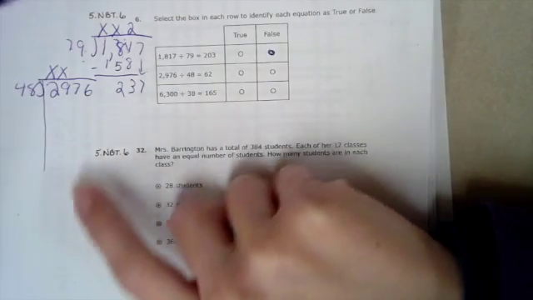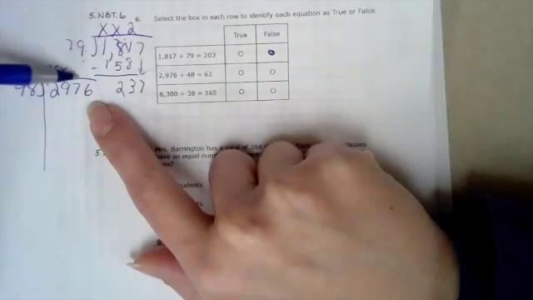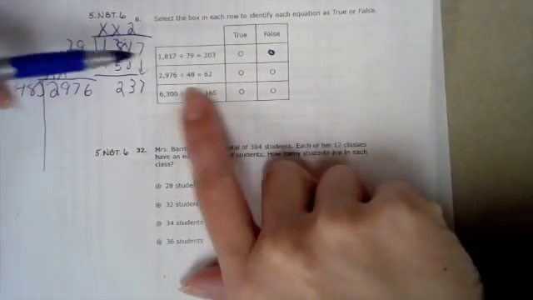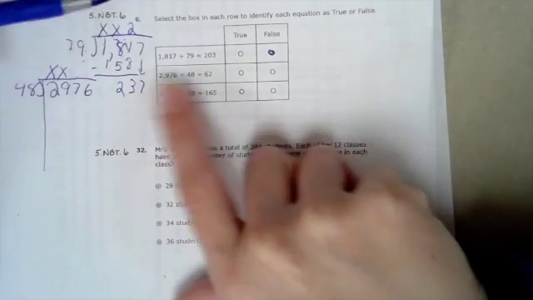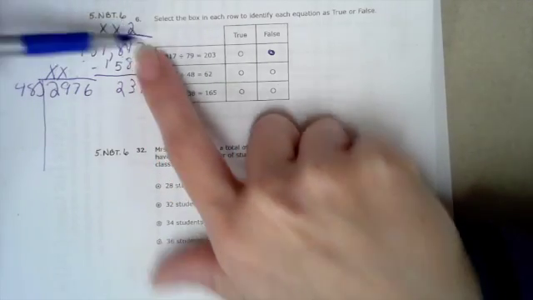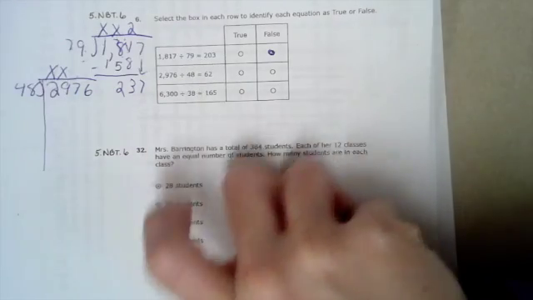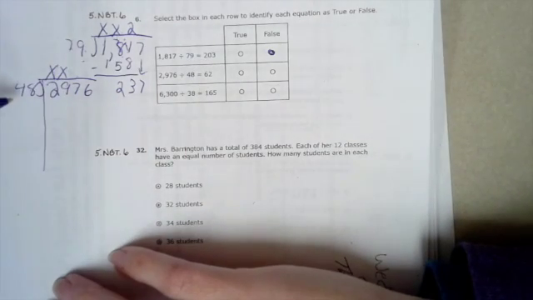This could be a correct answer, but maybe, maybe not. I know it's going to be in the tens place, just like their answer's in the tens place. Not like this answer, where my answer was in the tens place and they had an answer in the hundreds place. So let's list some multiples. 48 plus 48 is 96.